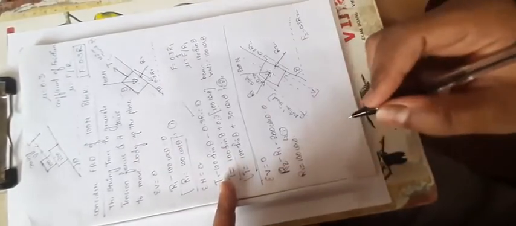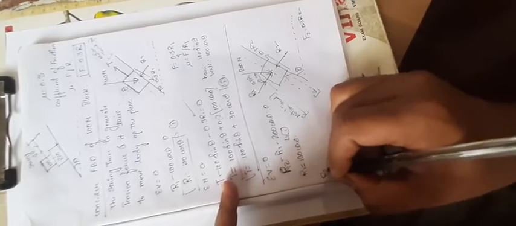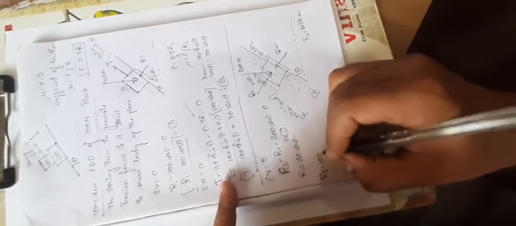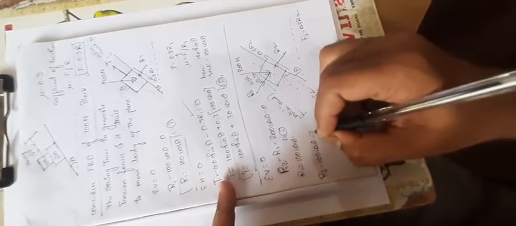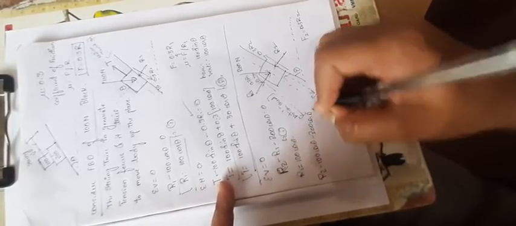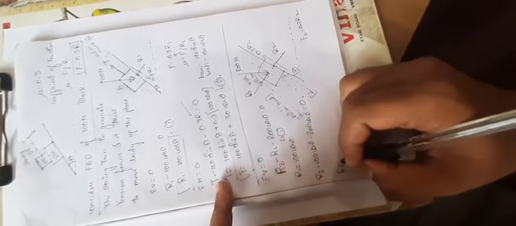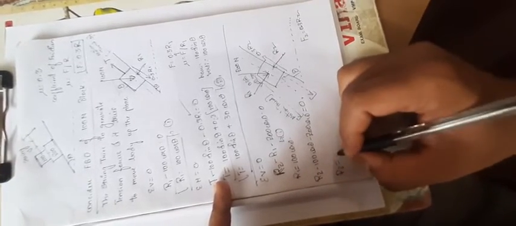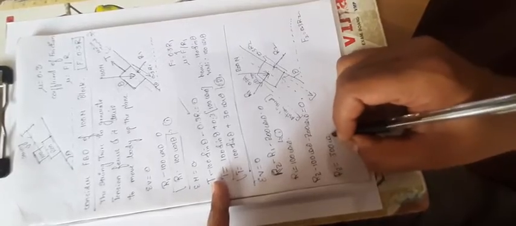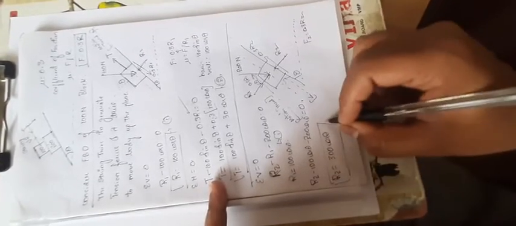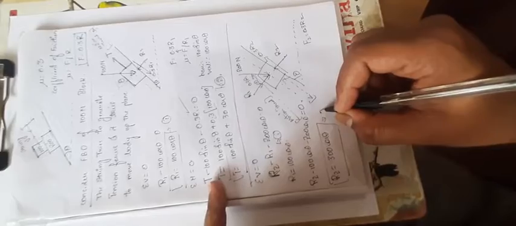From equation 1 of the 100 newton block, you can substitute 100 cos theta plus R2 minus 200 cos theta equals 0. Now R2 you can finally write as 300 cos theta. This will be equation 3, and this as 4, because 1 and 2 we already have.